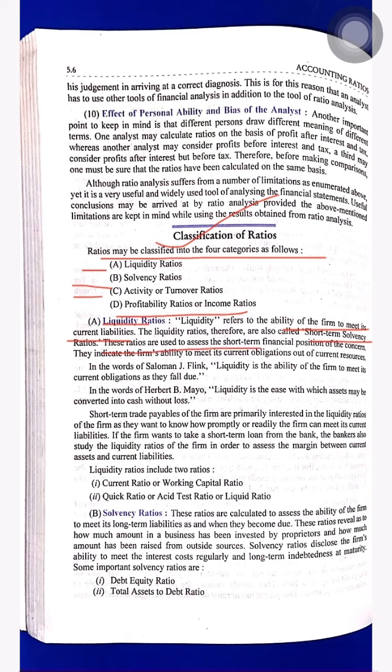These ratios are used to assess the short term financial position of the concern. They indicate the firm's ability to meet its current obligations out of current resources. In the words of Solomon J. Flink, liquidity is the ability of the firm to meet its current obligations as they fall due.